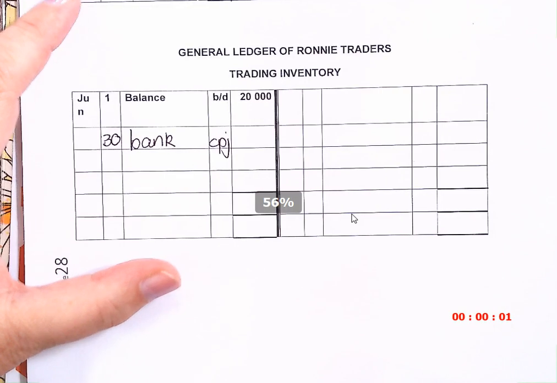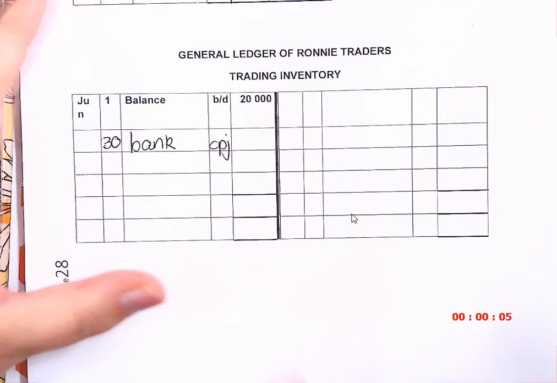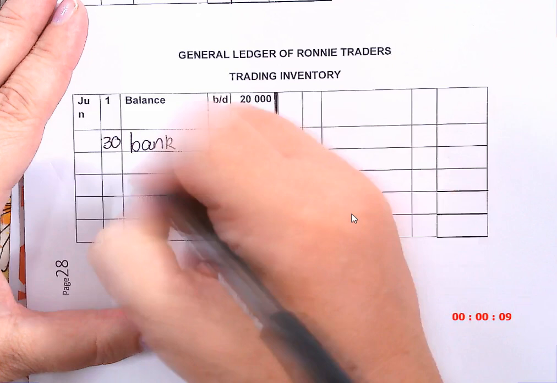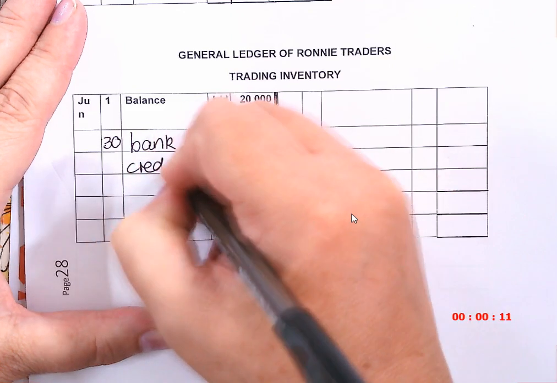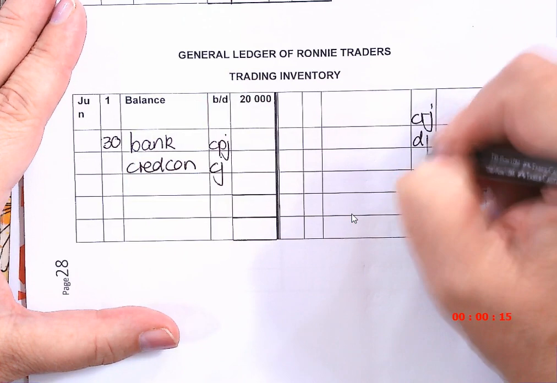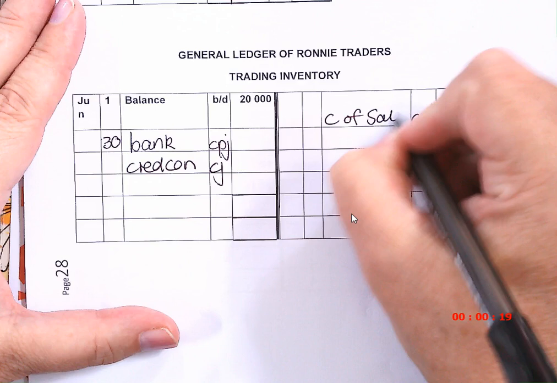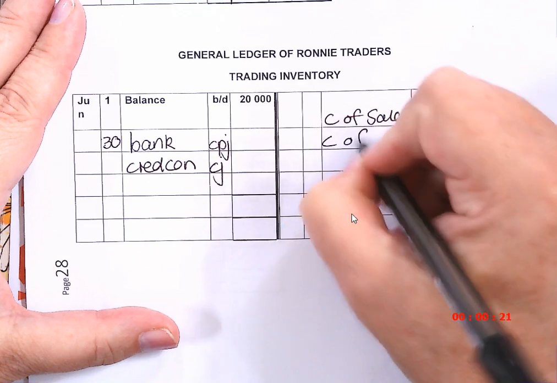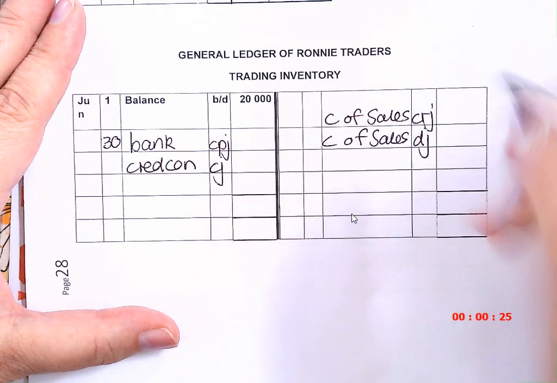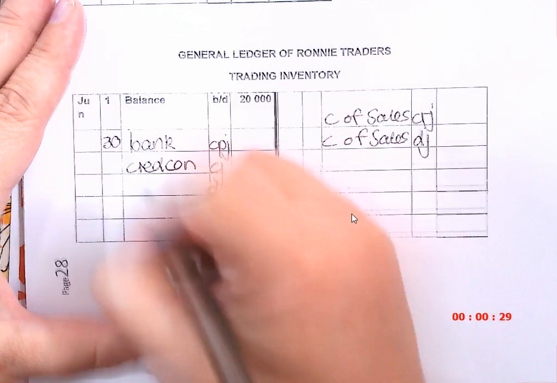I have all 6 journals, so I'm going to write down my format. The buying journals are cash and credit. The selling journals are cash and credit. So that's cost of sales. Then I know the opposite of DJ is DAJ, and it's still cost of sales.